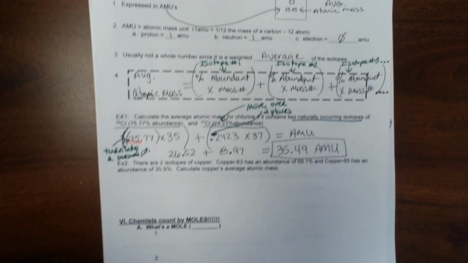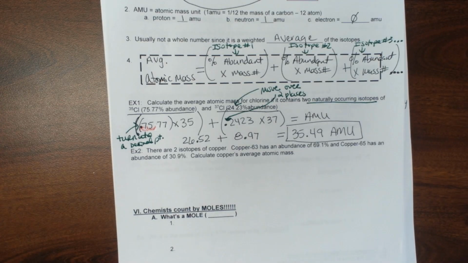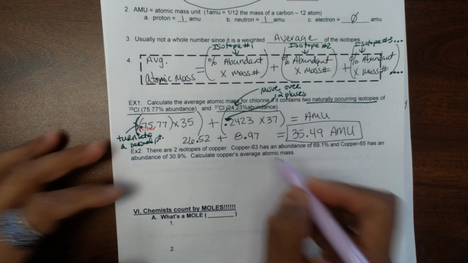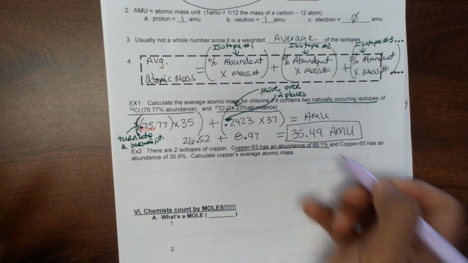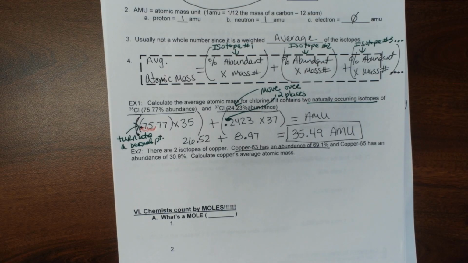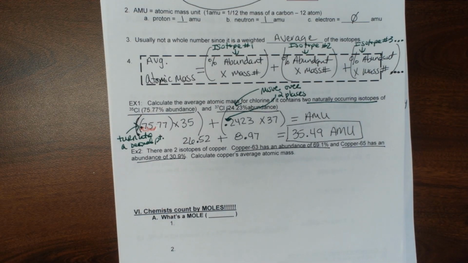I really think this is pretty easy, so this should be pretty easy for our homework. There are 2 isotopes of copper. Yes, I don't like to do a lot, so 2. This is copper 63 that has an abundance of 69.1%, and copper 65 has an abundance of 30.9%. Before we do any math, we can see 69.1%, which is more than 30%, is the 63 copper. So our number should be closer to the 63.